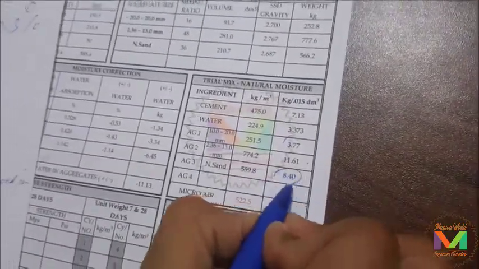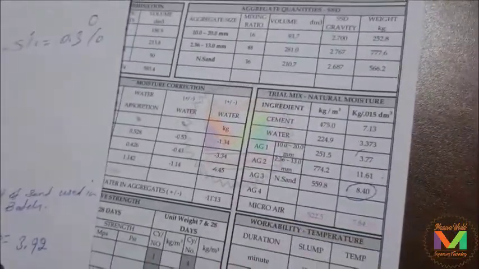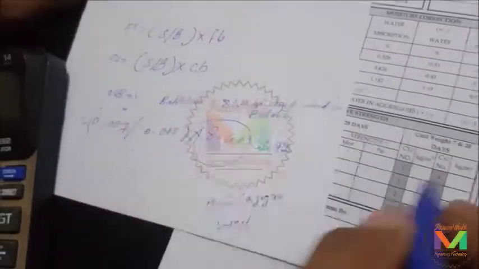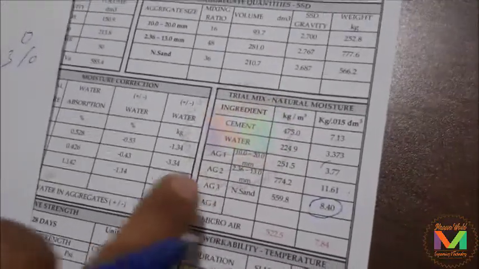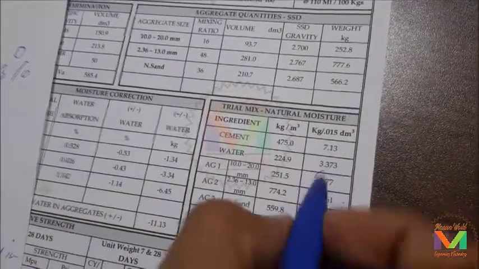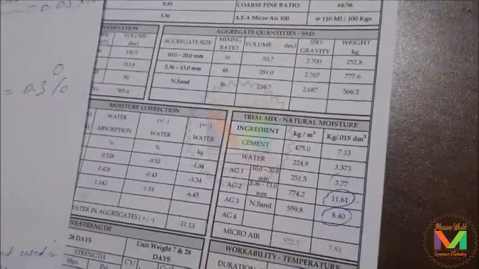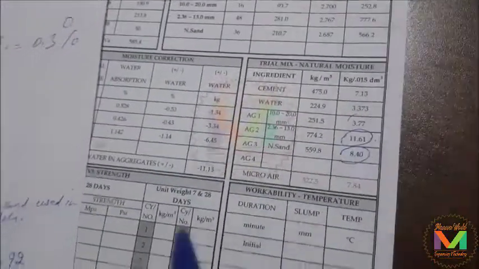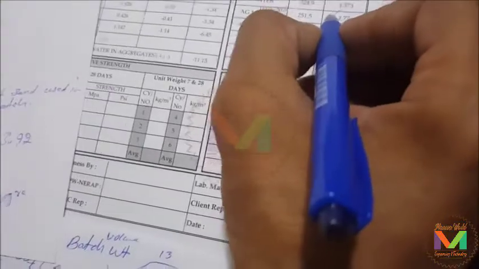We have 11.61, which is our 13 mm aggregate based on our mix design trial. That was sometimes confusing for some people, so we need to clear it.